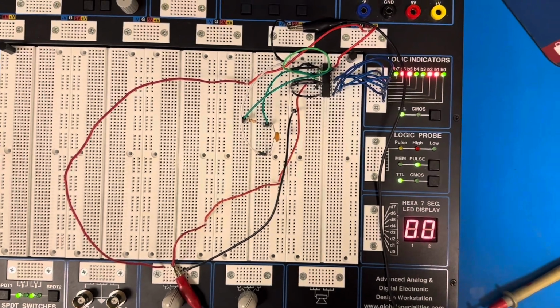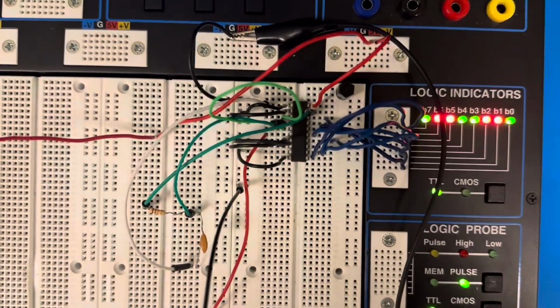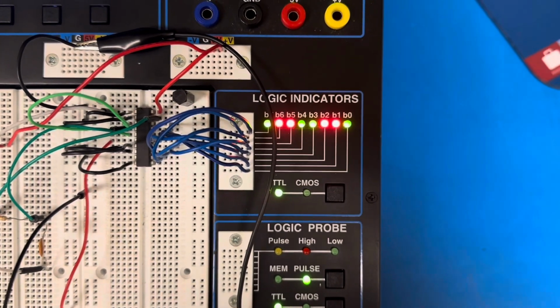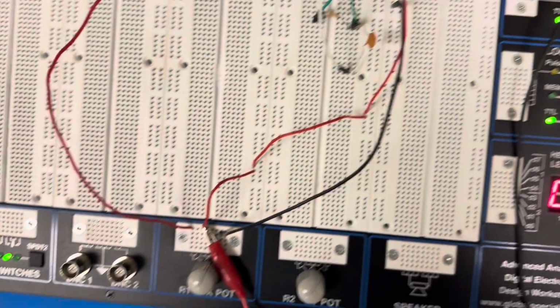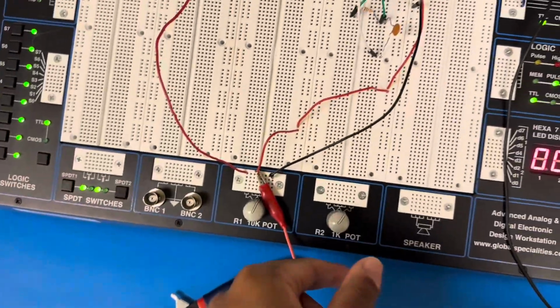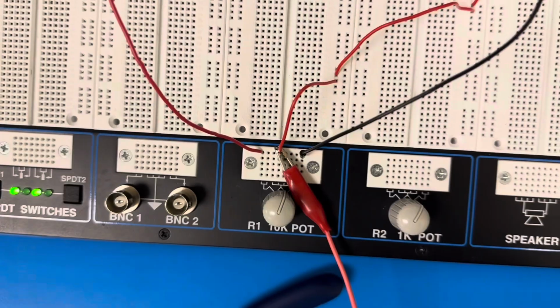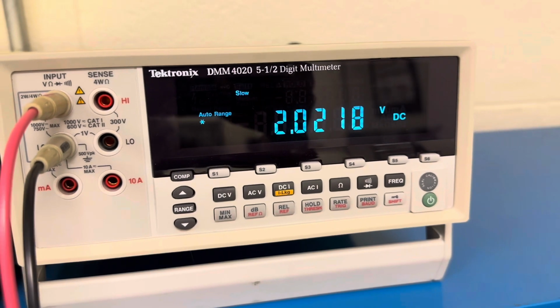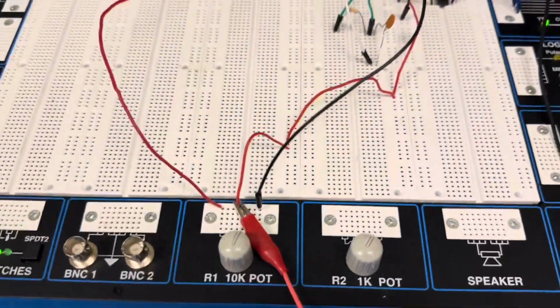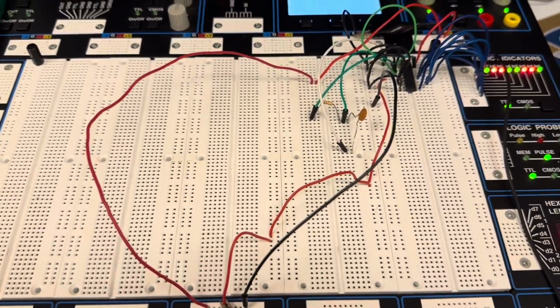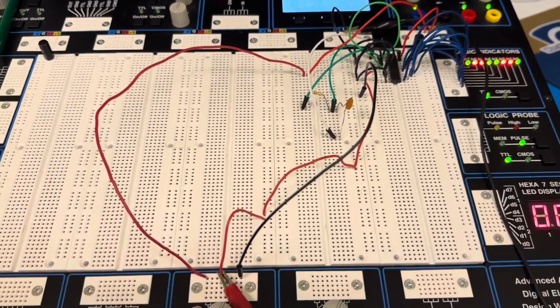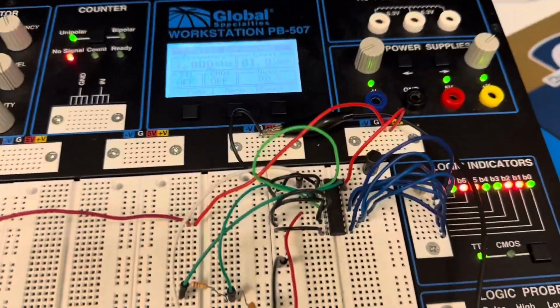Here is our built circuit. Here's the chip, and here are the output indicators. Currently, I have the power and ground connected to the 10K pot, measuring the voltage across the entire circuit. The more I manipulate the resistance will determine the voltage across the entire circuit.